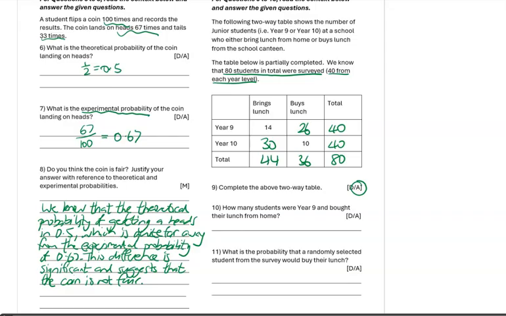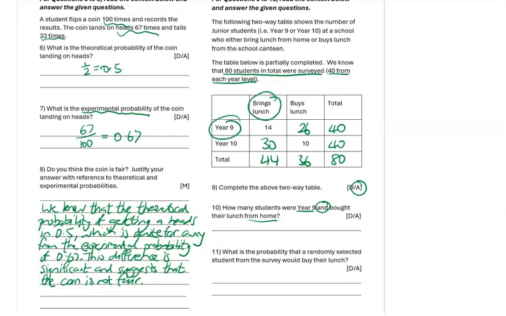Moving on over to question number 10: how many students were year 9 and bought their lunch from home? So year 9s are over here, brings the lunch from home is over here. So it must be these 14 people over here. There are 14 people that meet that definition. And that was a developing mark because you were just reading from one of the numbers that were given to you.